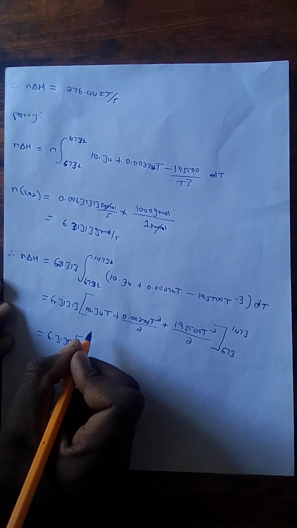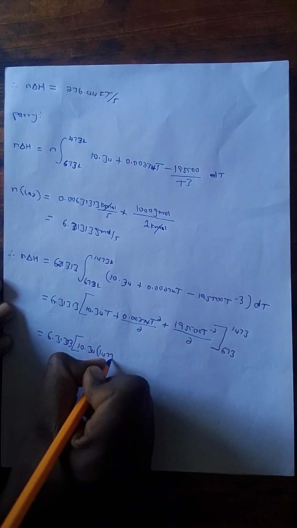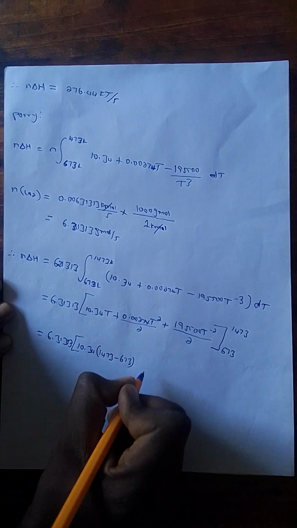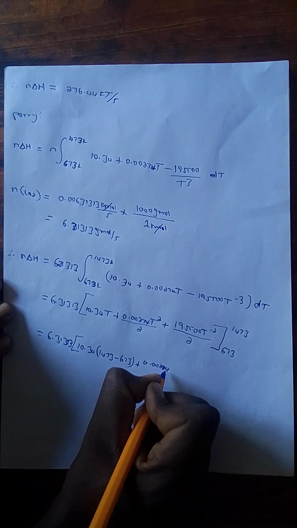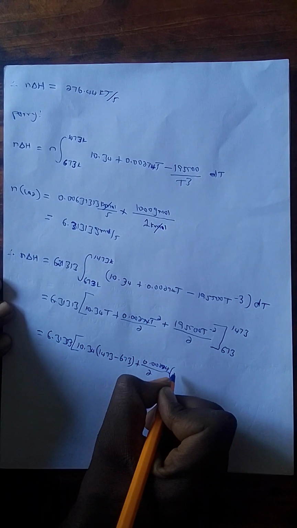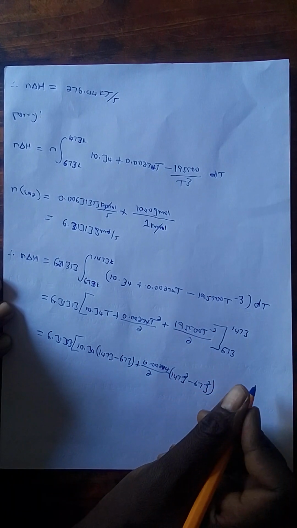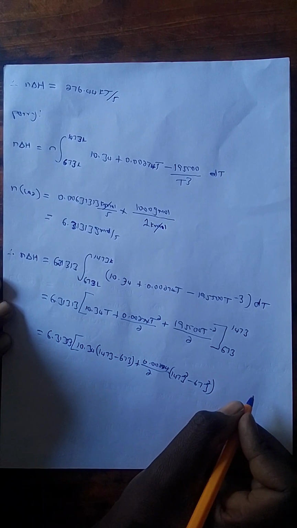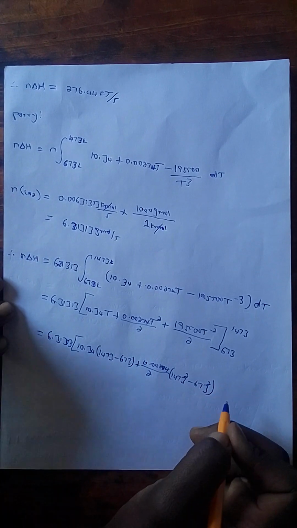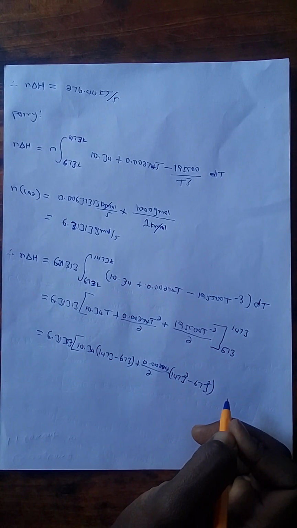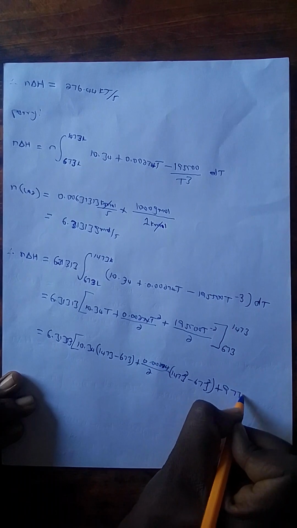That is equal to 6.31313 times 10.34 times 1473 minus 673, plus 0.00274 over 2 times 1473 squared minus 673 squared, and then the third term is plus 97750.